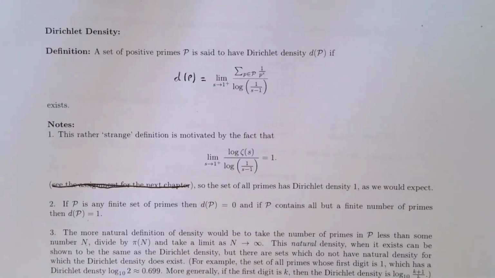Well, hello and welcome again to our journey into number theory. We've been having a look at the L functions defined on the Dirichlet characters, and we did a little warm-up last time to Dirichlet's theorem. Before we continue on with that, I wanted to say a little bit about Dirichlet density, and I'm going to give you a rather strange looking definition of what we mean by that.